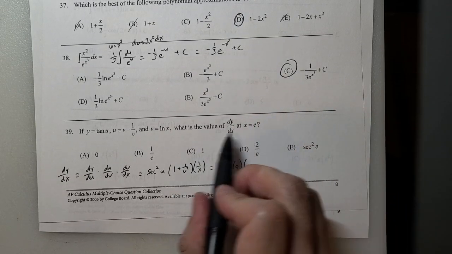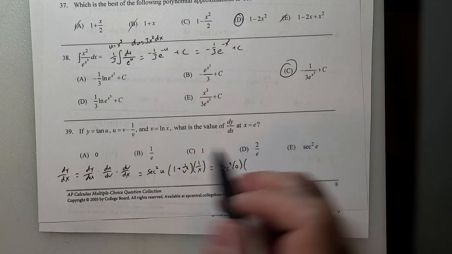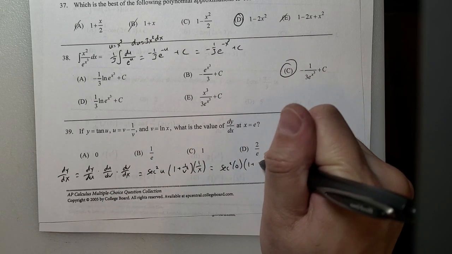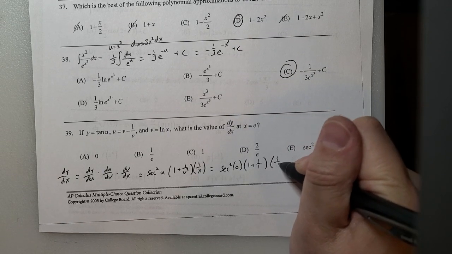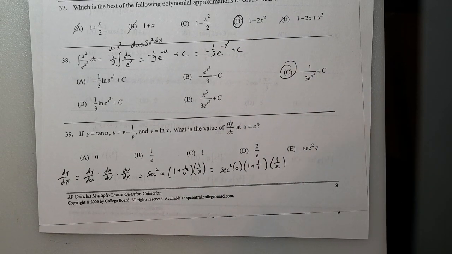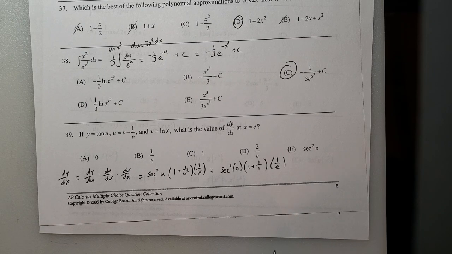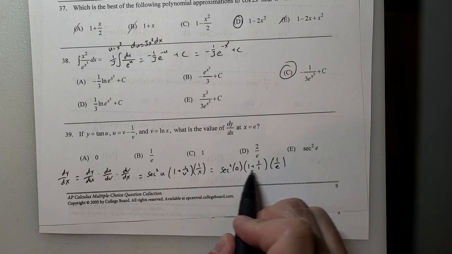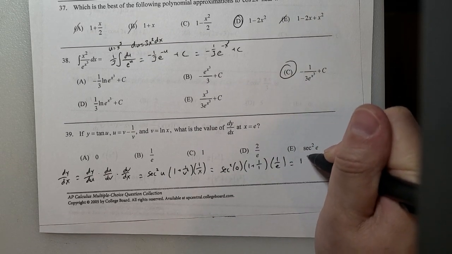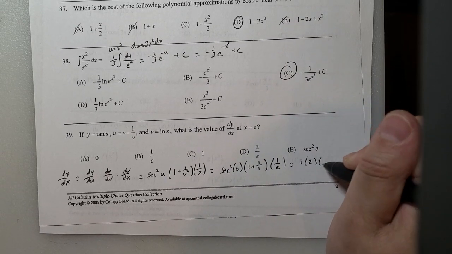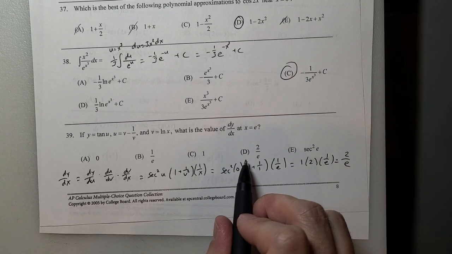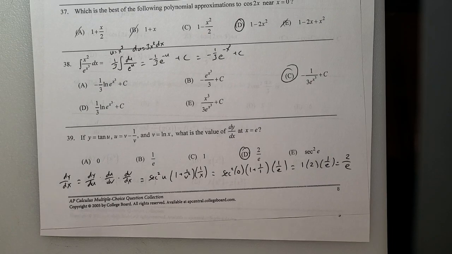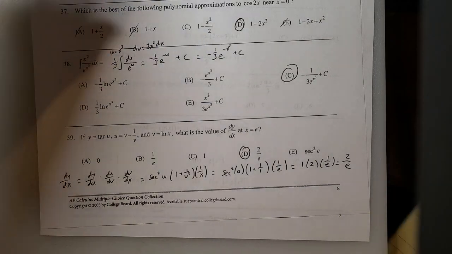Okay, so when e, we said v is 1. So it'll be 1 plus 1 over 1 squared. And then this is 1 over e. Secant of 0 is 1. Secant squared of 0 is also 1. This is 1. This is 2. This is 1 over e, so it's 2 over e. 39 is d? Yes. Okay, so this is the chain rule.